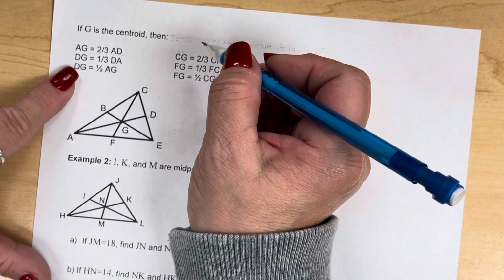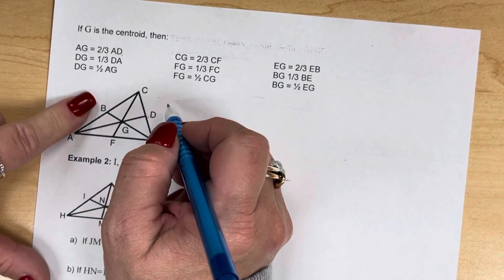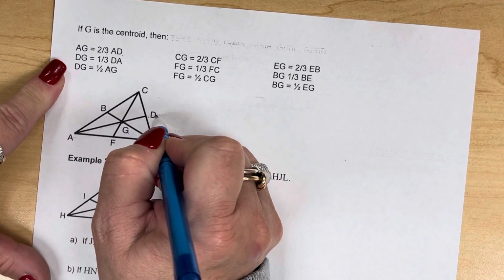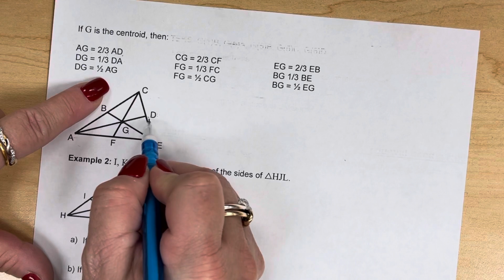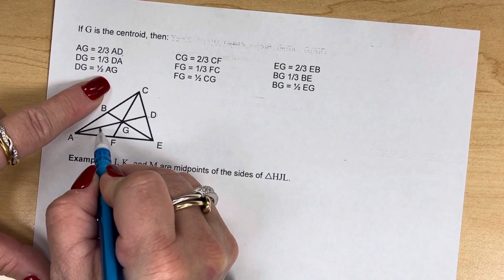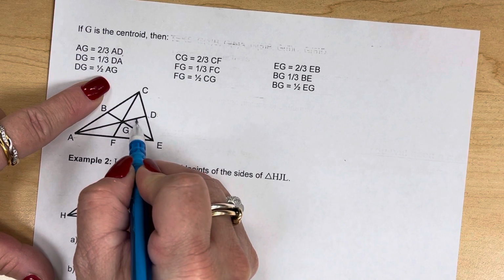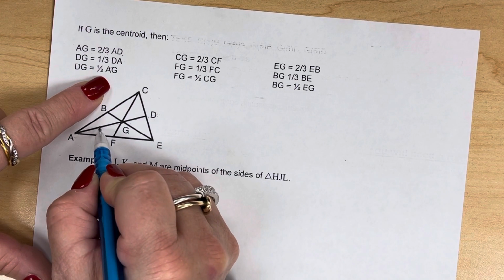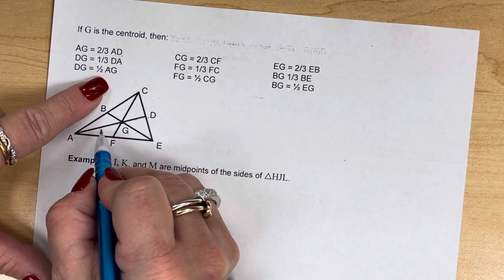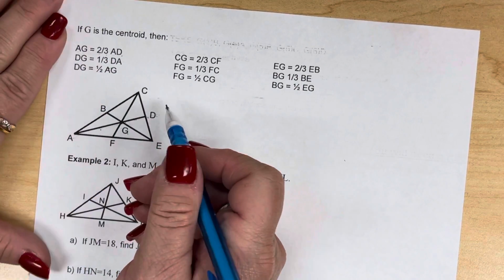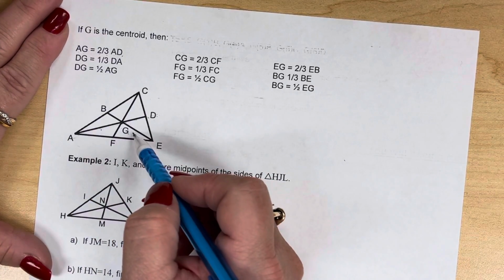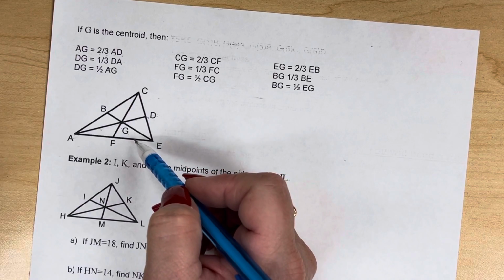All right, now, if you wanted to find DG, but they didn't give you the whole entire thing, then this part is half of this part, okay? Because if you have 1/3 here and 2/3 here, that makes sense because 1/3 plus 1/3 equals 2/3, okay? So it just kind of depends, and as we go through the different questions, we will be referring back to this because that's the easiest way to do it, okay?